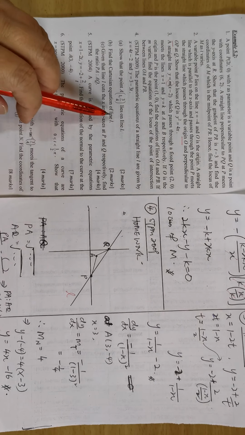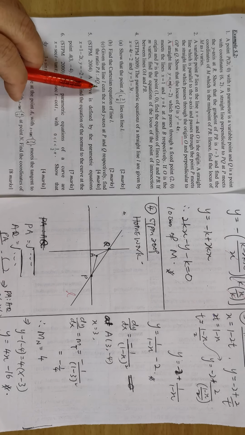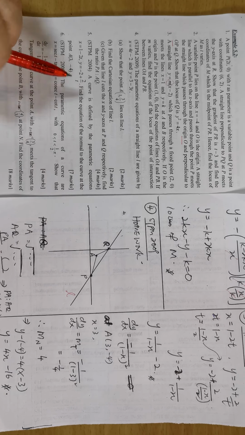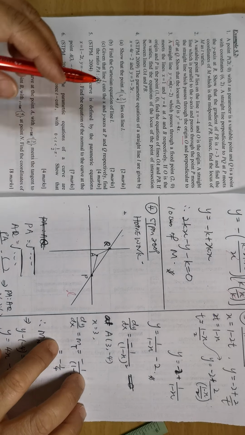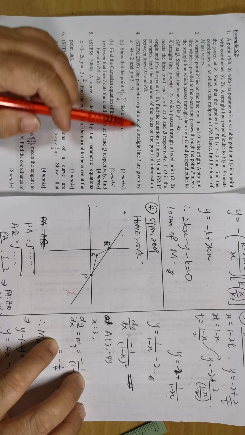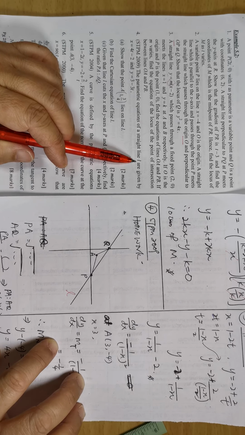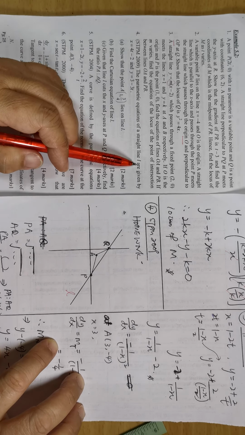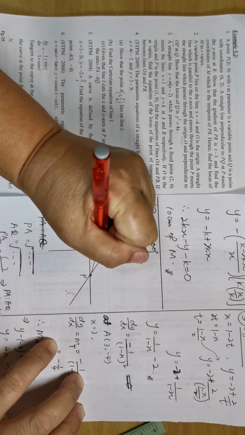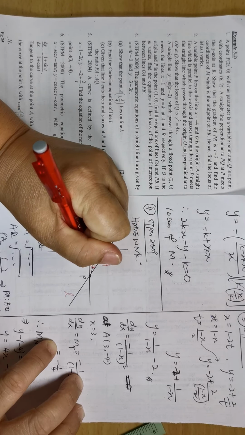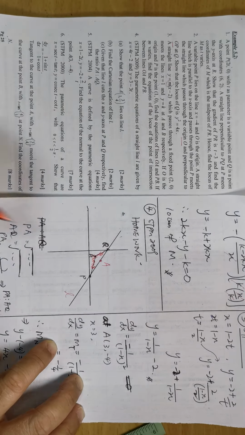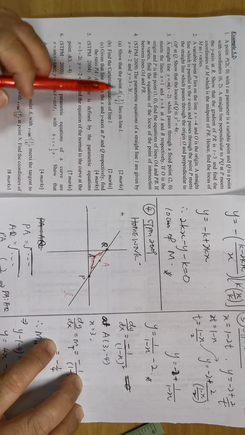Okay, I make a mistake. Sorry. So this is line L. Given the parametric equation, show that A lies on L. So A should be here, not this thing. Okay, show that point A lies on L.